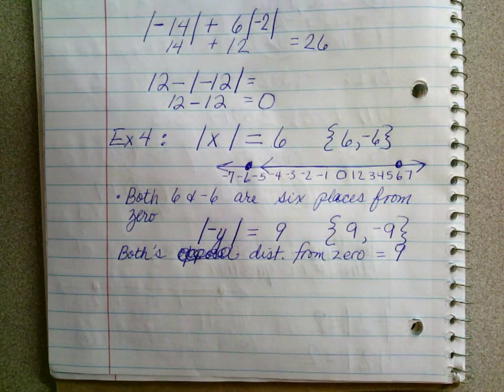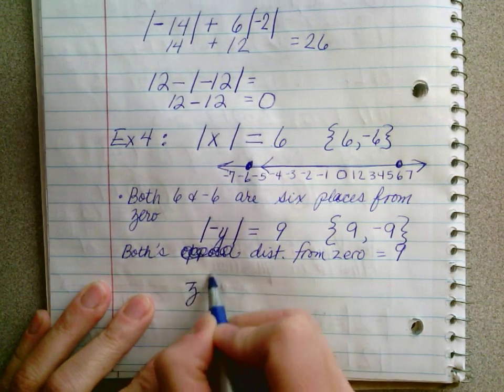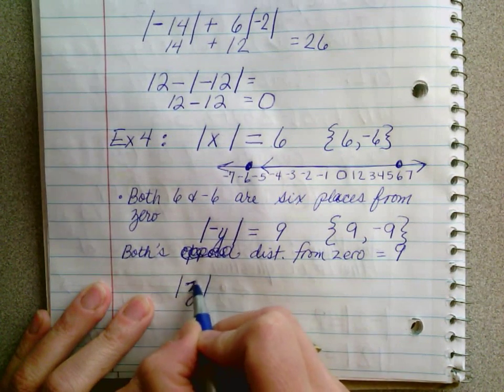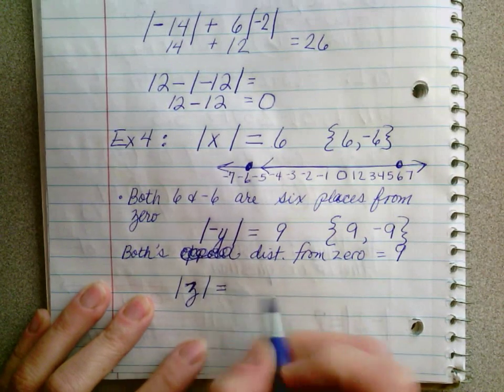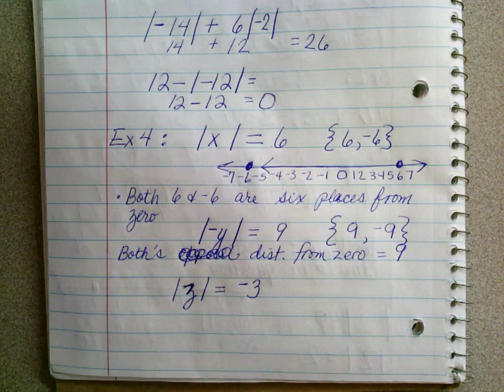Remember, we're talking about absolute value, and absolute value is distance away from 0. Would you agree? How about the absolute value of z? What values of z are -3 away from 0? Are there any numbers whose distance is -3 positions?